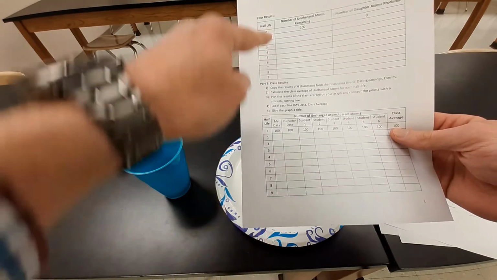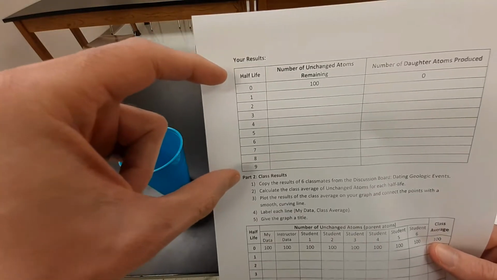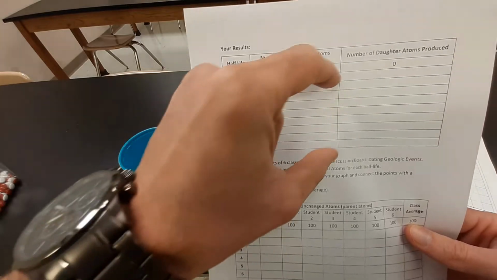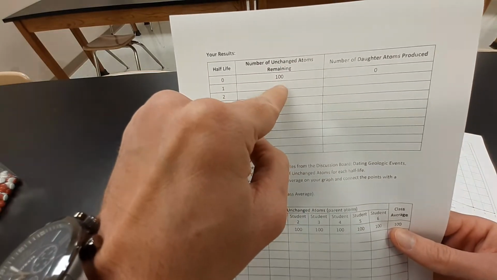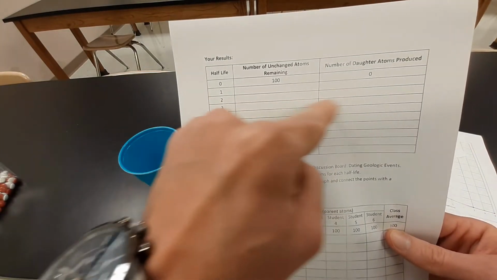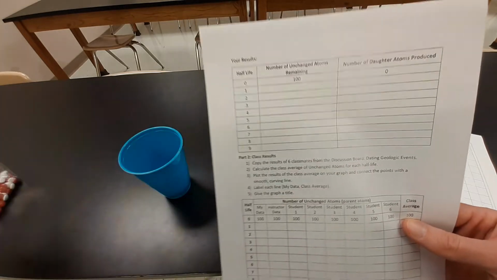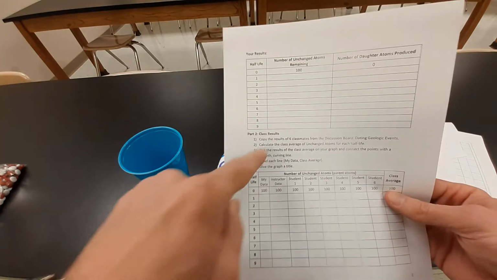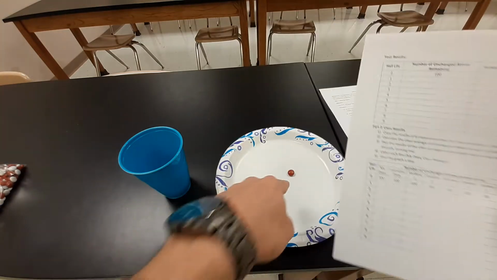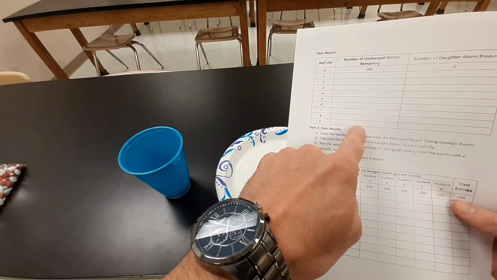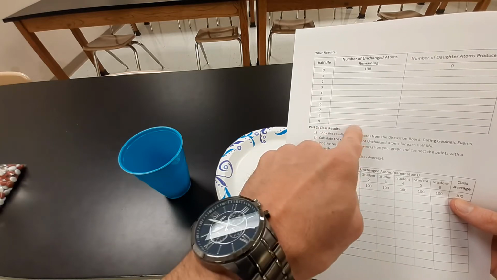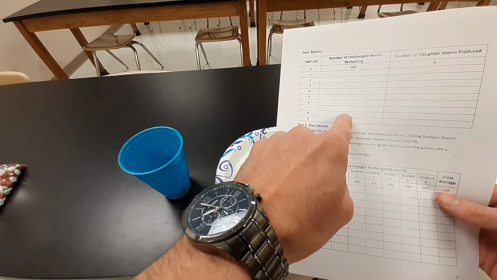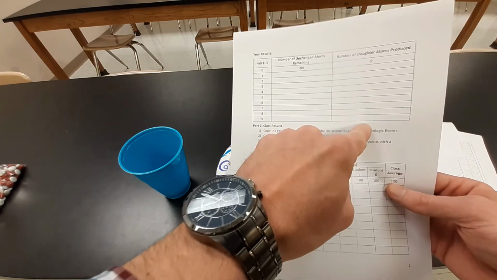Okay, for yours, again, you're going through your 9 half-lives, recording how many you had each time, how many daughters were produced. So these 2 numbers should always add up to equal 100 because there's still a total of 100 atoms involved here. But once you get down, if you have 1 or 2 left over after 9 half-lives, you can still stop after 9. But if you run out after 7, then just fill in the rest with zeros and 100s over here.